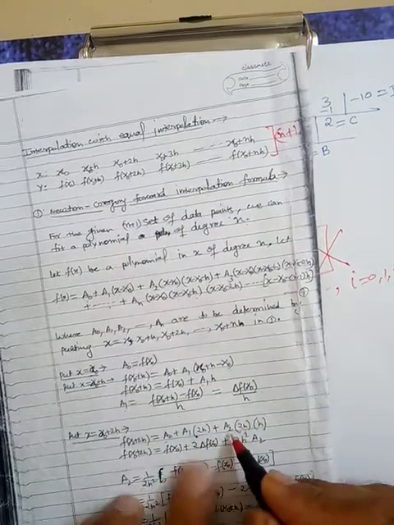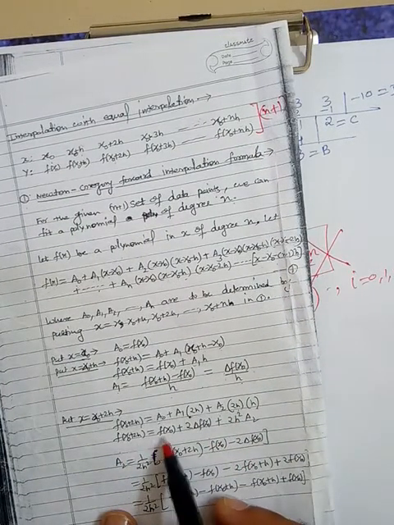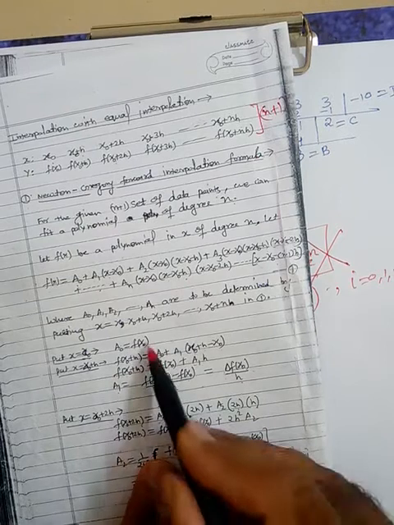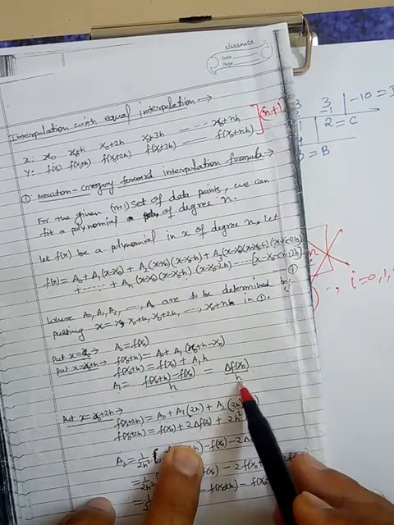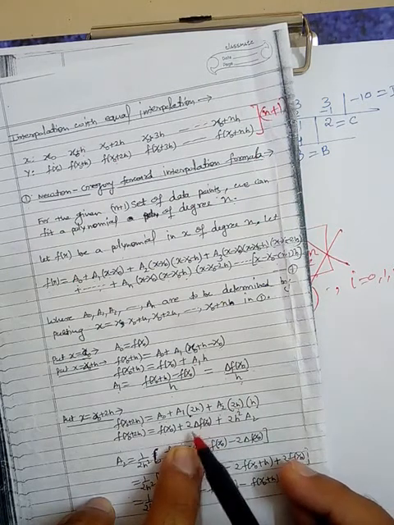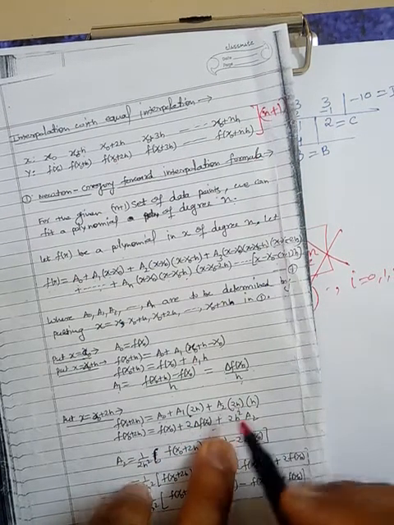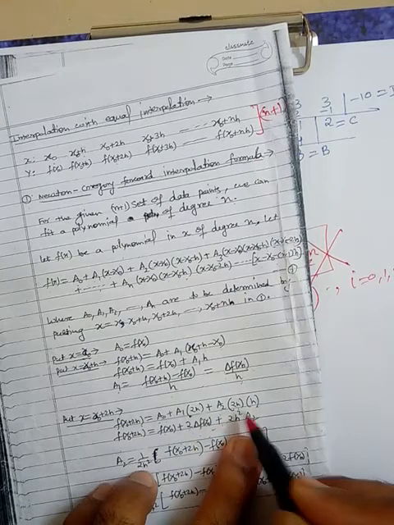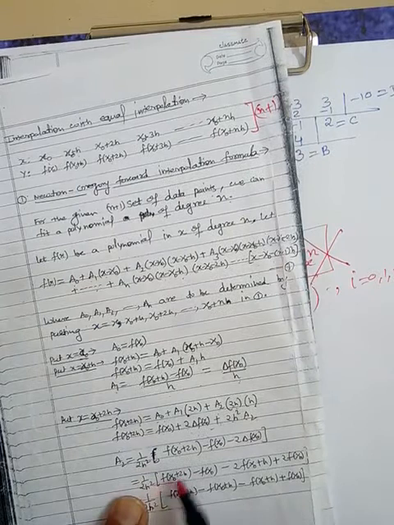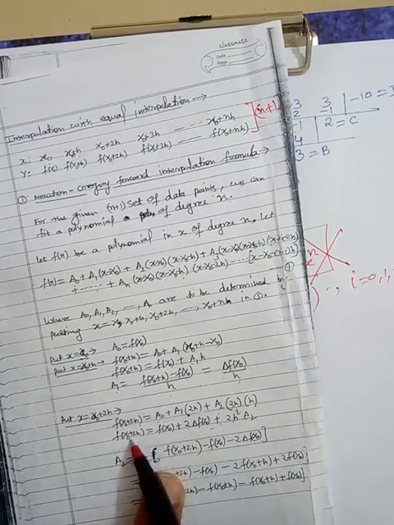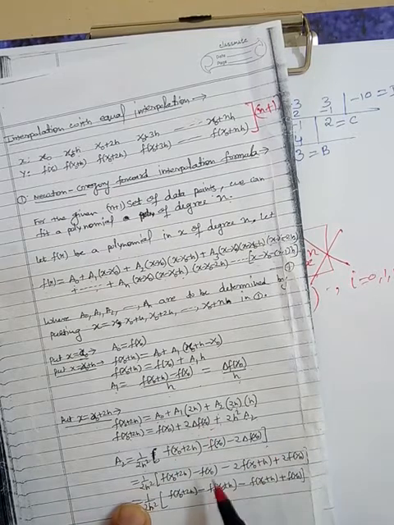So we get f of x naught plus 2h equals f of x naught, because a naught is f of x naught, plus a1, which is delta f of x naught by h. When substituting, you will get 2 delta f of x naught plus a2 into 2h square. So from here a2 is evaluated as 1 by 2h square times this value minus this value minus this value.